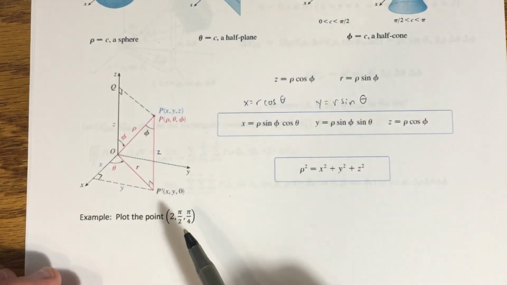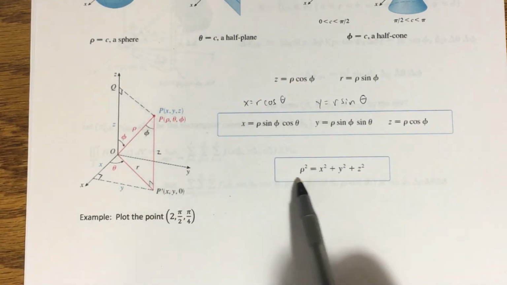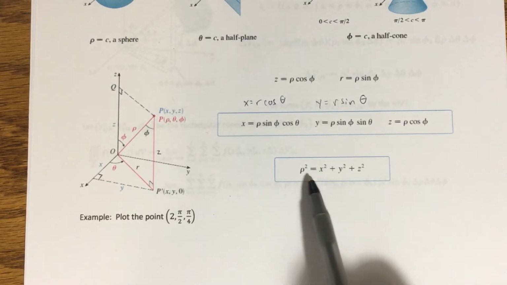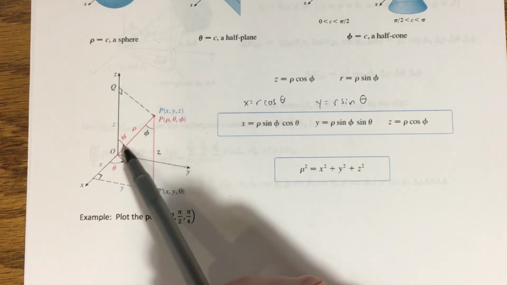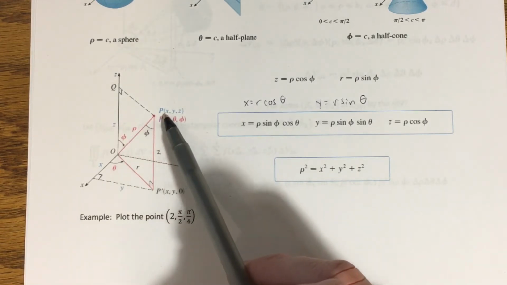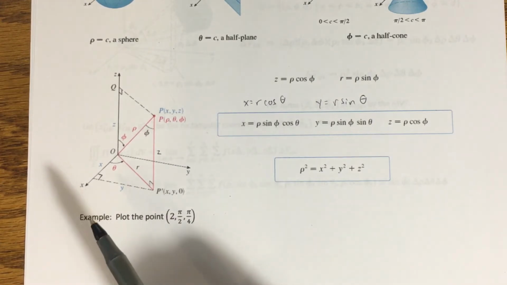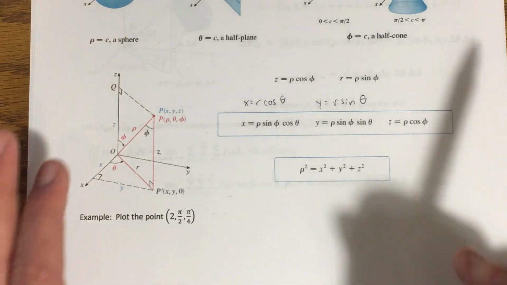Similarly, from this diagram as well, we can also get this little useful conversion formula, giving us rho squared equals x squared plus y squared plus z squared. That simply comes from the fact that rho is the distance between the origin and the point x, y, z. So that's pretty automatic.